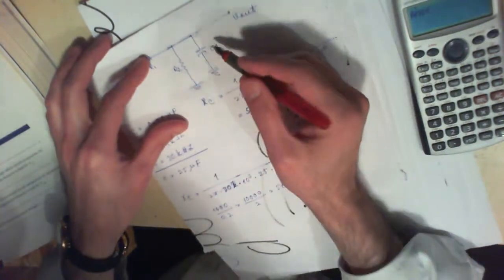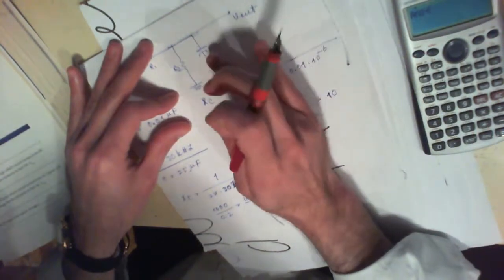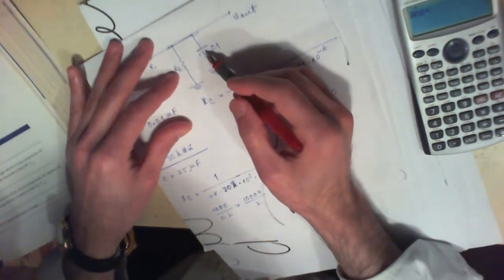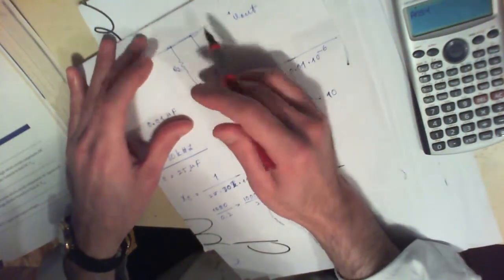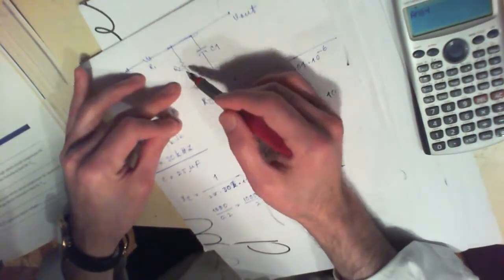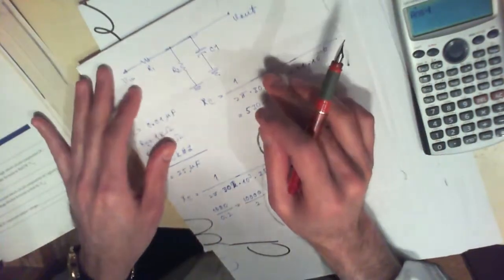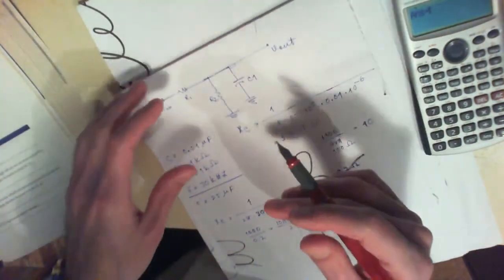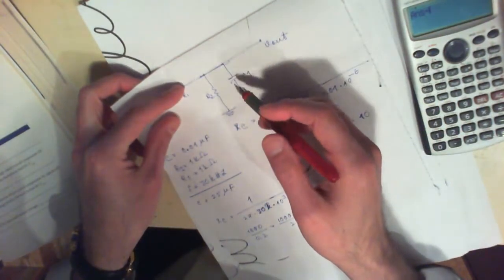But again, I repeat, if the reactance of this capacitor over here is 1/10 or less than the resistance of this resistor in parallel with it, then of course you can use oversimplification, and you can get away without going through the very complicated calculation that would be involved with finding the exact output voltage over here. Okay, so that is that.